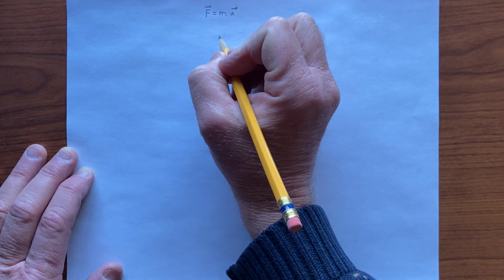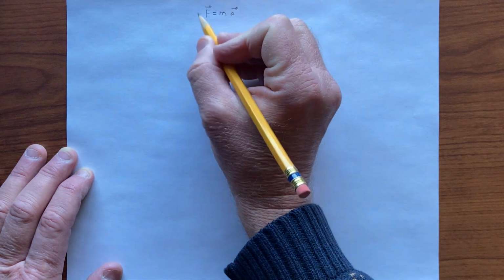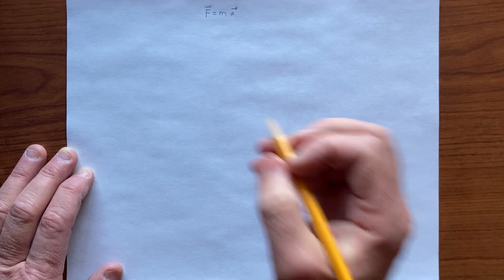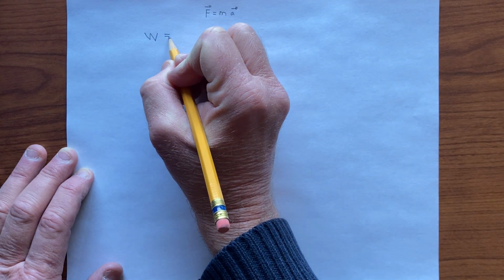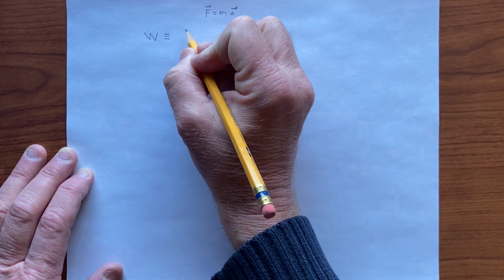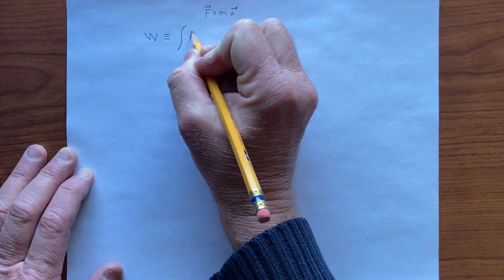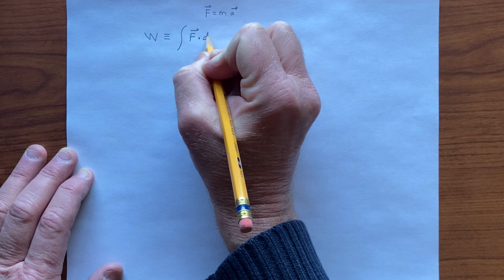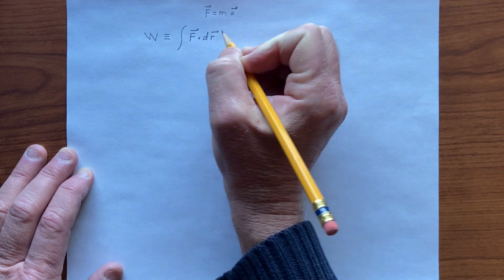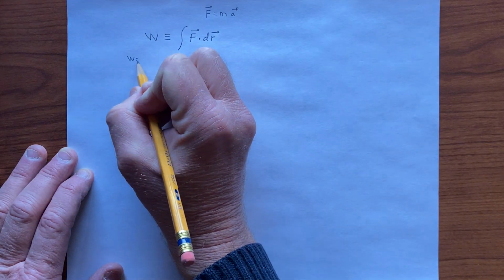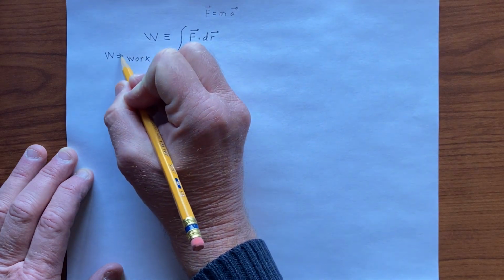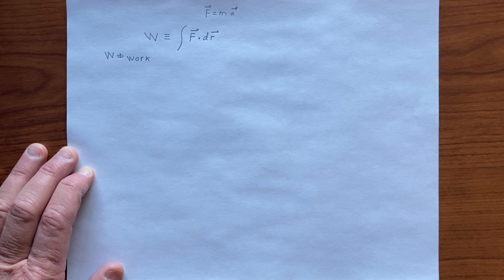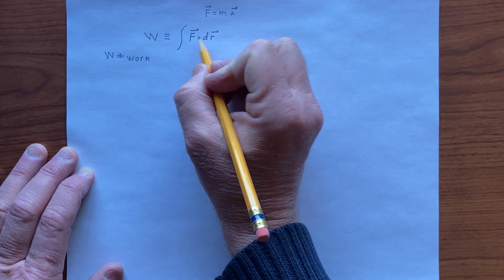So these ideas are fundamentally constructed from F equals ma, and the first object that we're going to construct or invent or define is the integral of the force over a distance, and we're going to call this work. So W equals work. W means work, and we define that as the integral of the force over the distance.